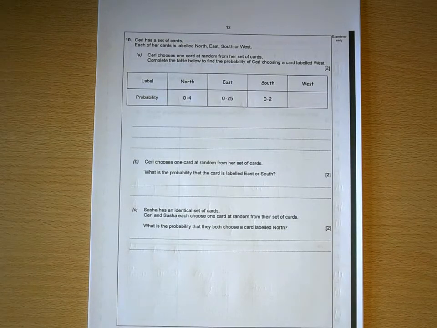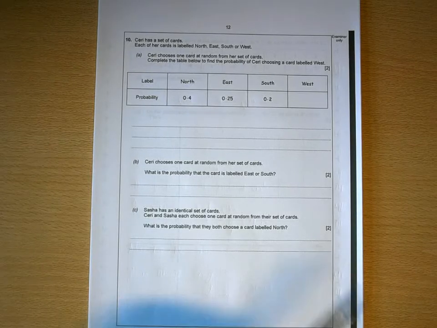Question 10. Kerry has a set of cards. Each of her cards is labelled north, east, south or west. Kerry chooses one card at random from her set of cards. Complete the table below to find the probability of Kerry choosing a card labelled west.